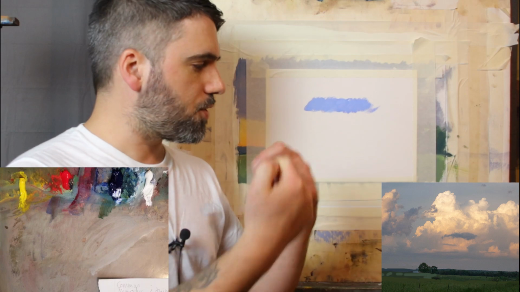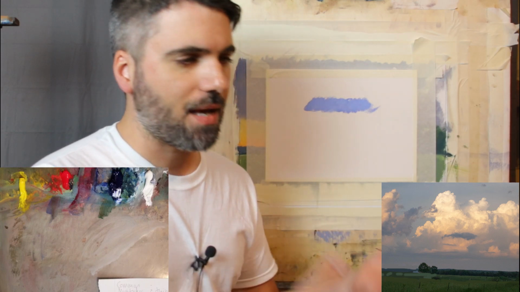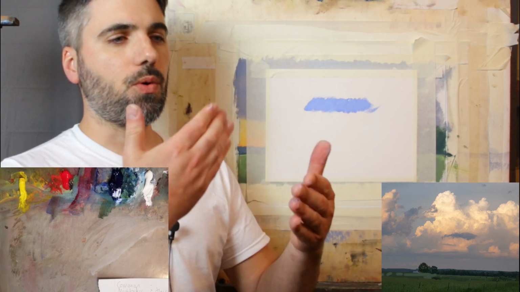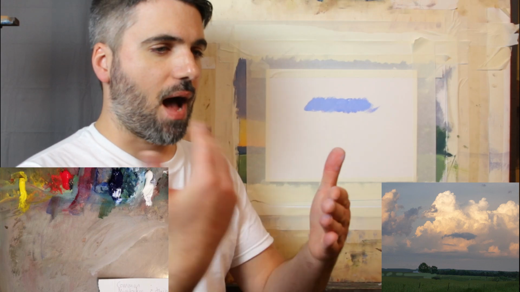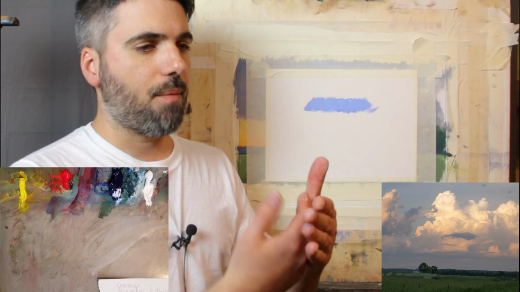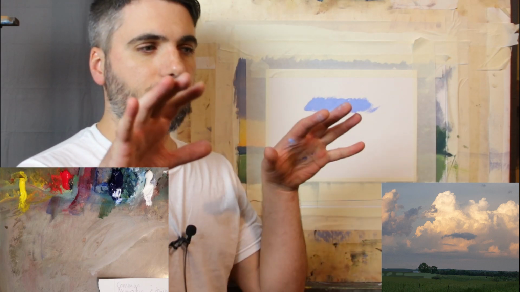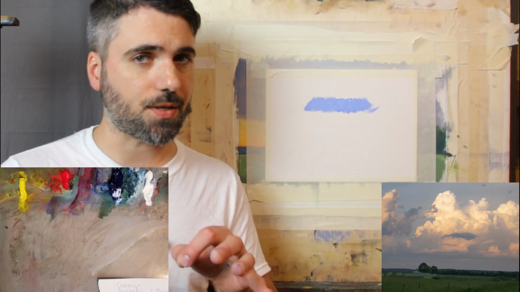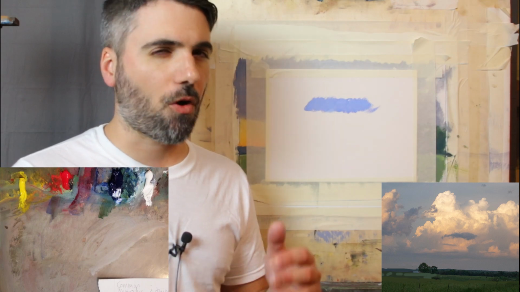As you add white to cadmium lemon or any paint, you tint it, and with the higher the tint, the higher the key, you begin to desaturate that color. All right, now there are colors that have what's called a high tinting strength. You may have heard that term.